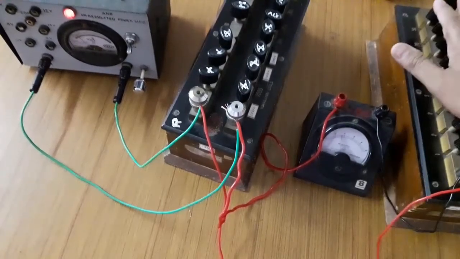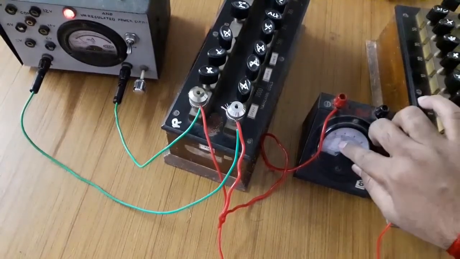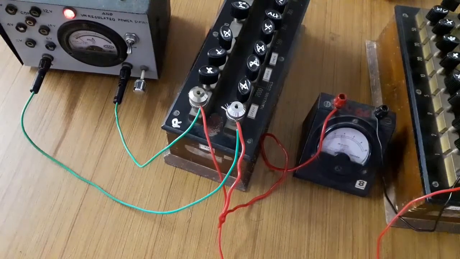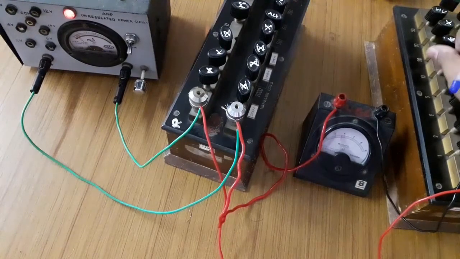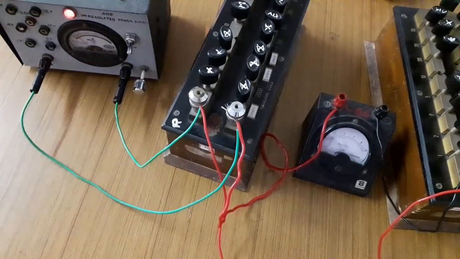So once we have done this, you can see we have got some current, and it is around 3.2, which is a bit higher than what we had got initially. We had got 2.8, we have got 3.2, no problem. This is for zero resistance. Let's take out 10 ohms. It is between 2.8 and 3, so 2.9.